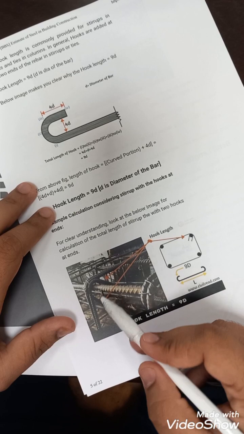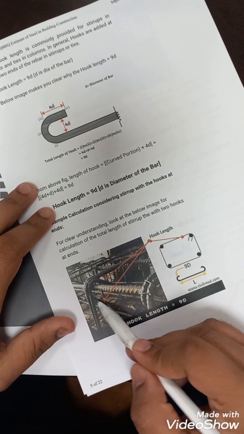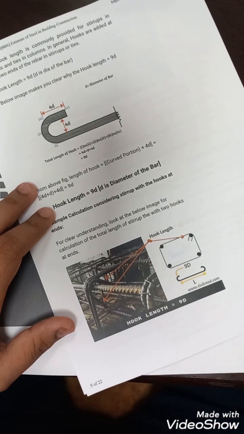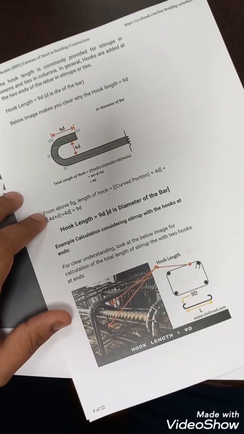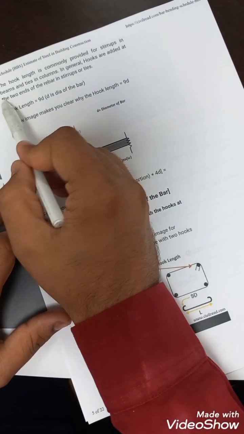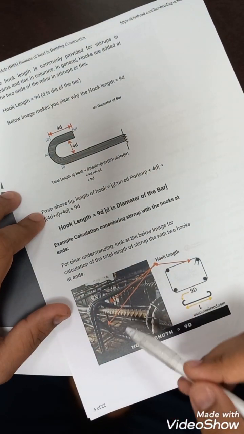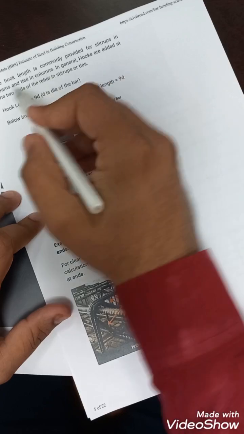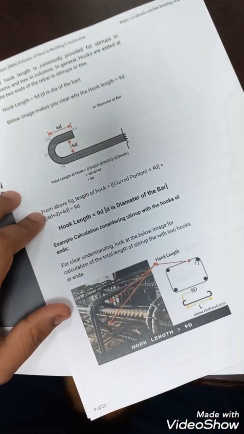Everyone saw the picture. This is the stirrup, and this one is the hook. Every stirrup commonly has a hook length. In a beam I will provide the stirrup, and in a column the name is different, I will call it the tie.